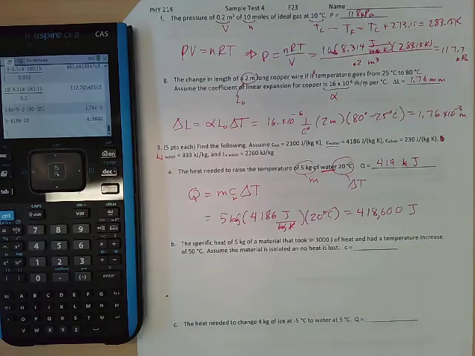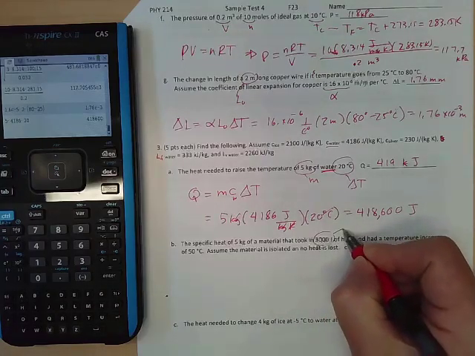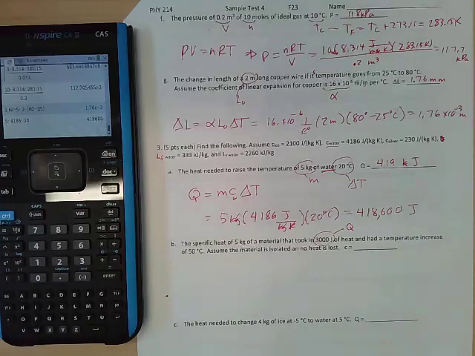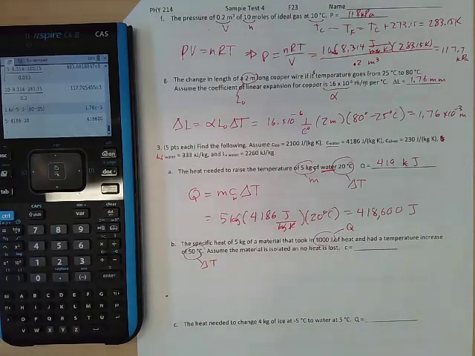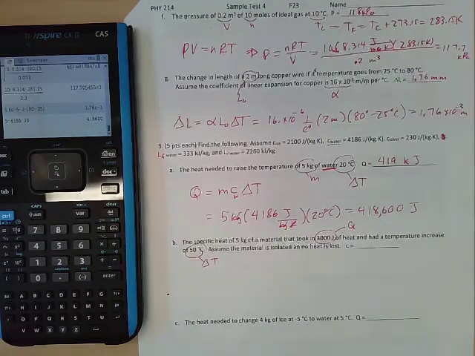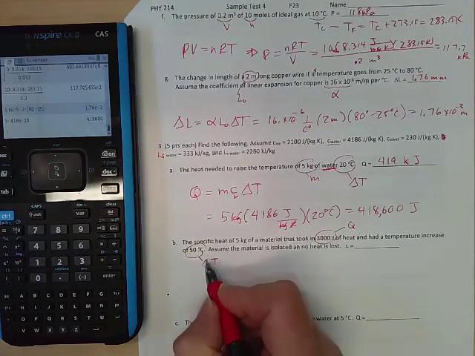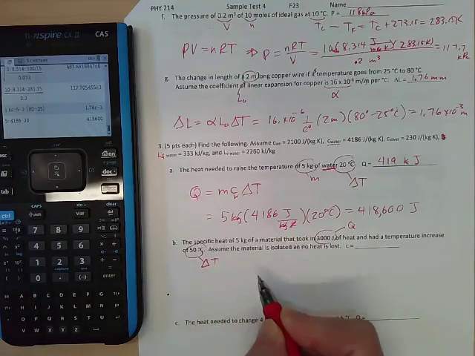All right, part B. Find the specific heat of 5 kilograms of material that took so much Q of heat. This is so many joules of heat, so that's going to be Q. And had a temperature increase, so this is a delta T. Assume the material is isolated, had no heat loss. So this is the ideal case. All the heat went into the material, so we can use it to calculate the specific heat.